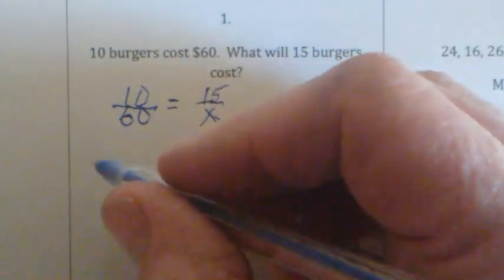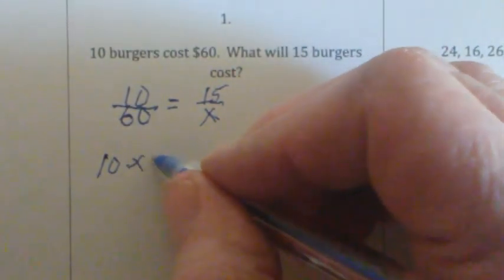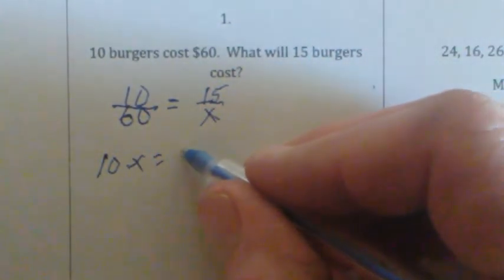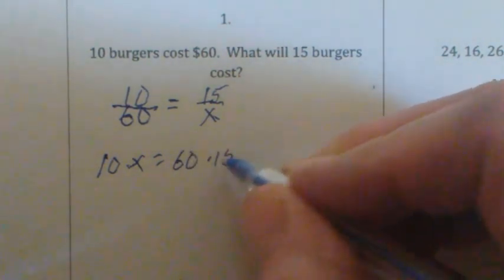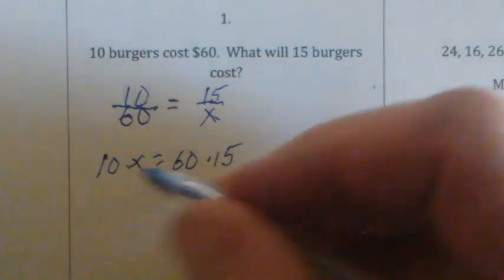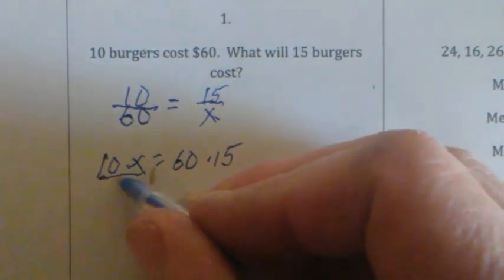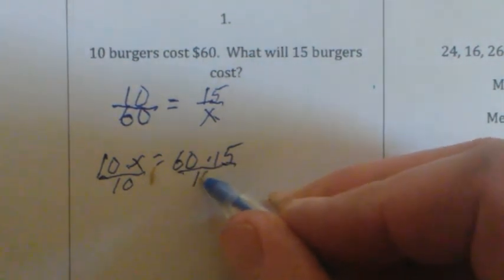So you get 10 times X equals 60 times 15. You want to solve for X, so what do you do? Well, you want 1X, so you divide by 10. But if you divide that side by 10, you have to divide this side by 10.